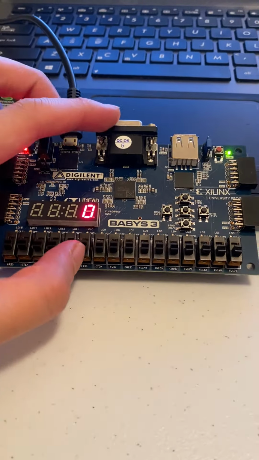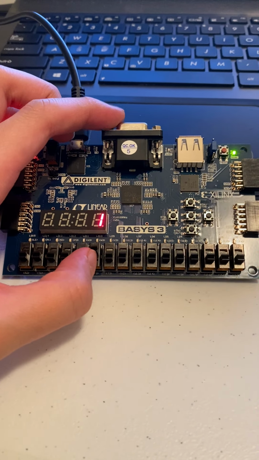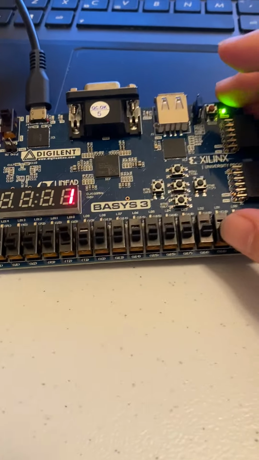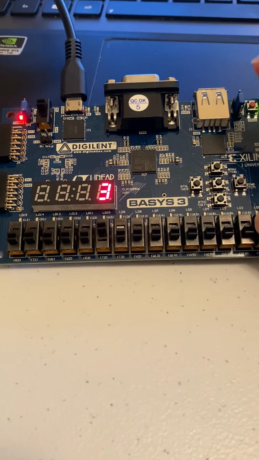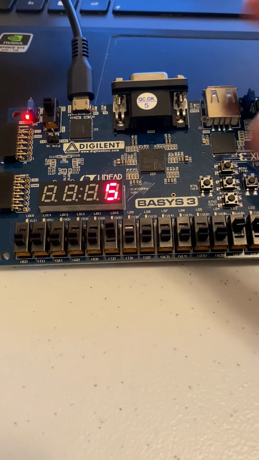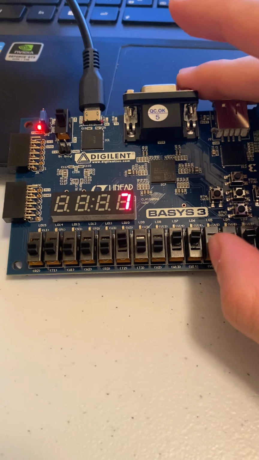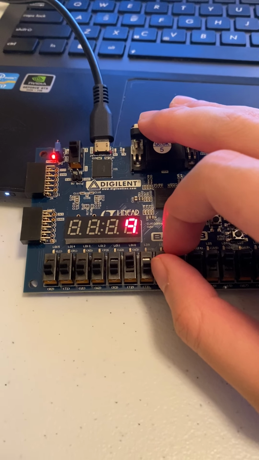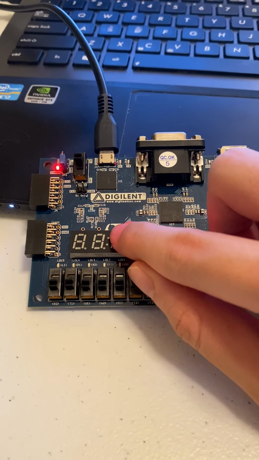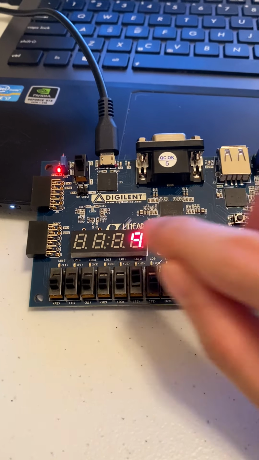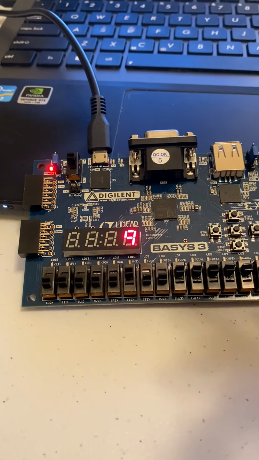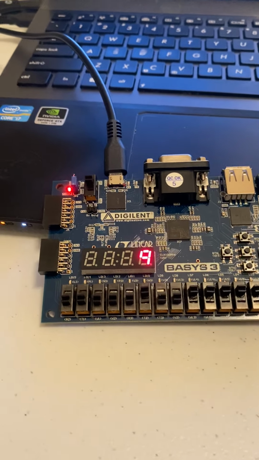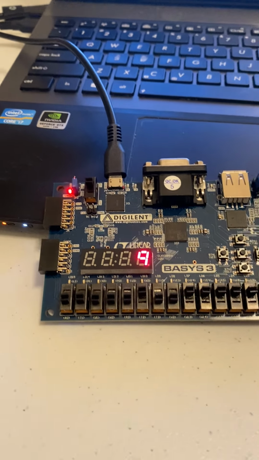I'm going to switch on one switch. Boom. As you can see, the 7-segment display shows 1. I'm going to switch on 2 more, 3, 2 more, 5, 6, 7, 8, 9. Now, as soon as I hit the 10th switch, this 7-segment display digit 2 is already set to 1, but the program just turns it off.